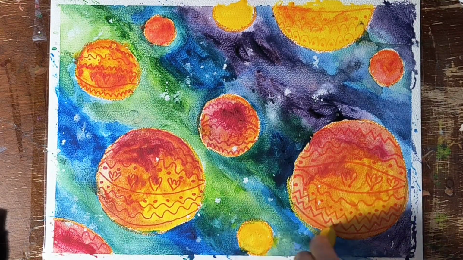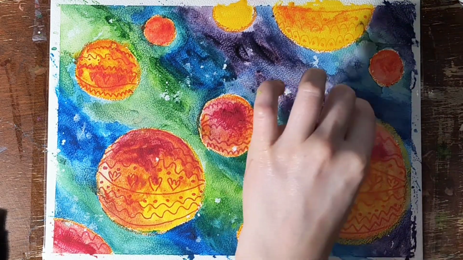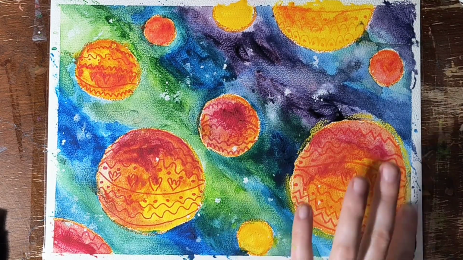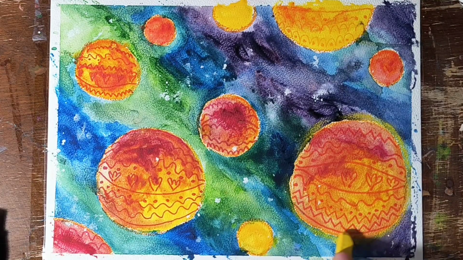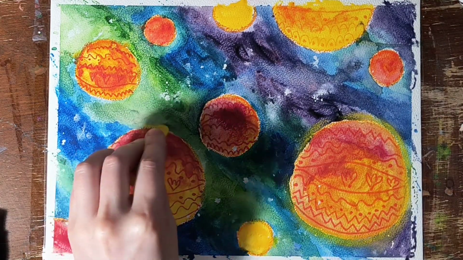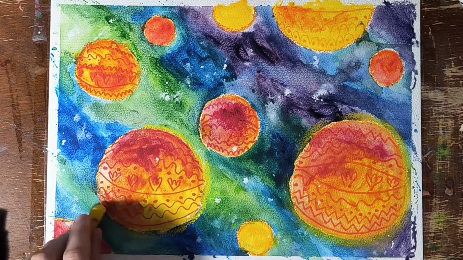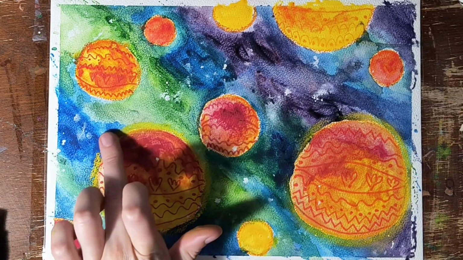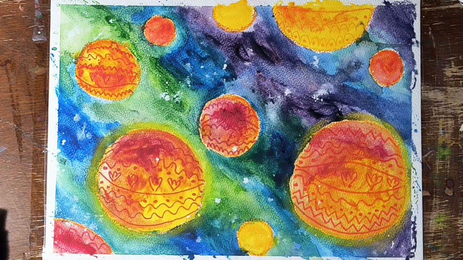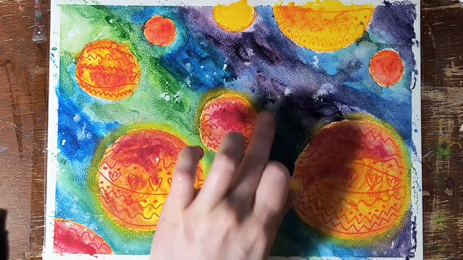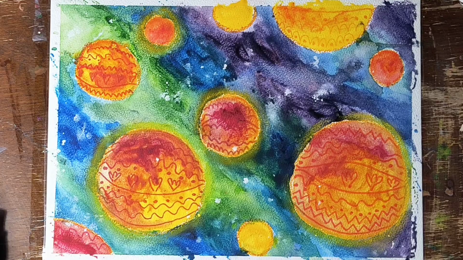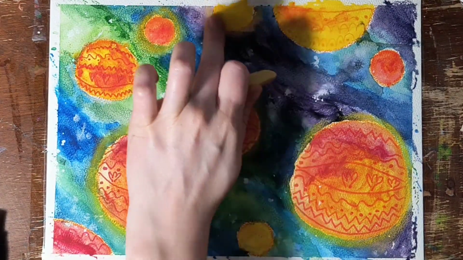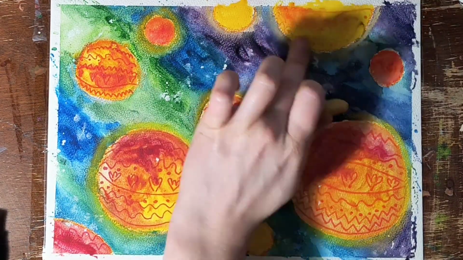Our last step is to make these planets look like they are glowing in outer space. So let's take a chalk pastel, and you are going to draw around each of the planets, and then with your finger start to blend in that chalk, and it'll start to look like the planets are glowing.